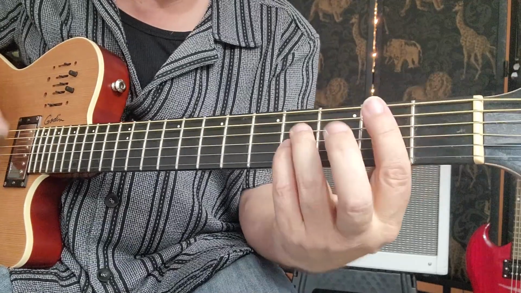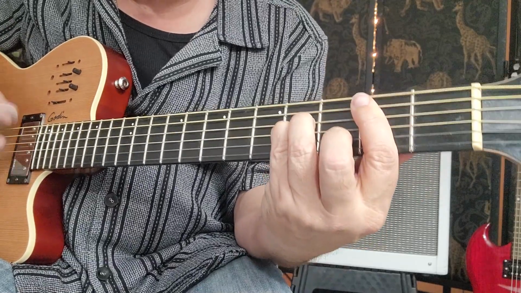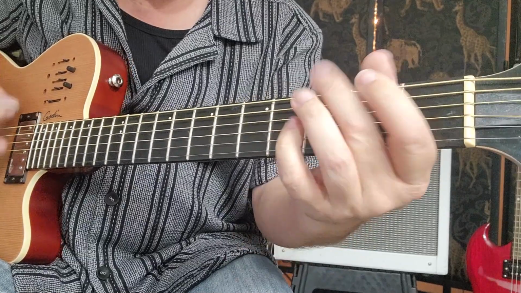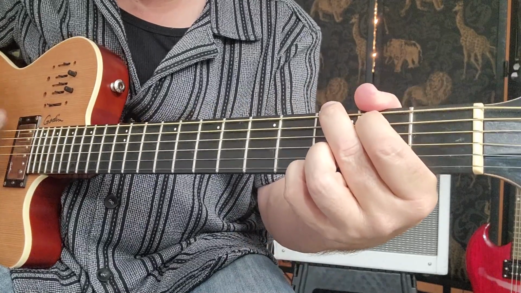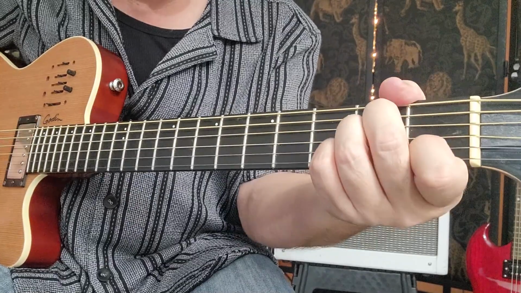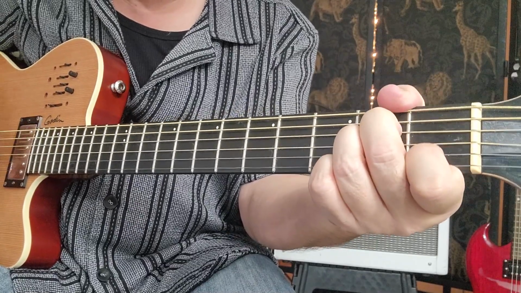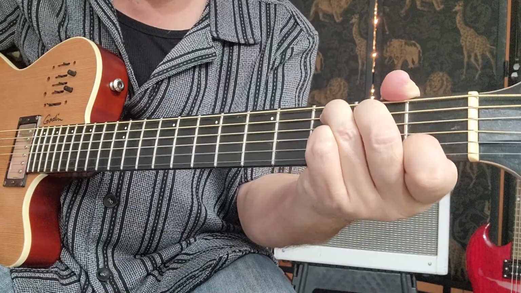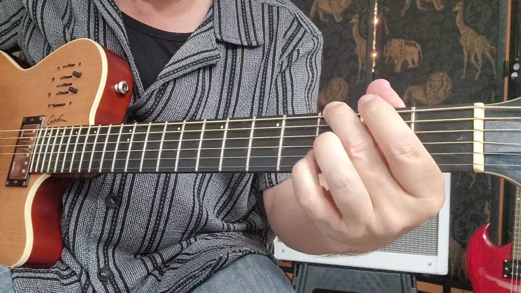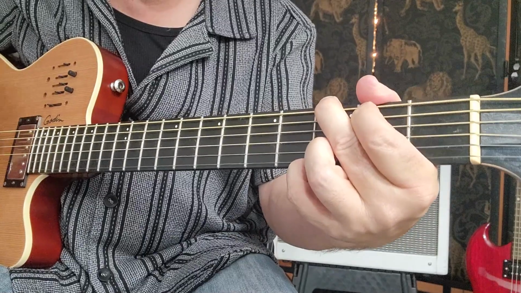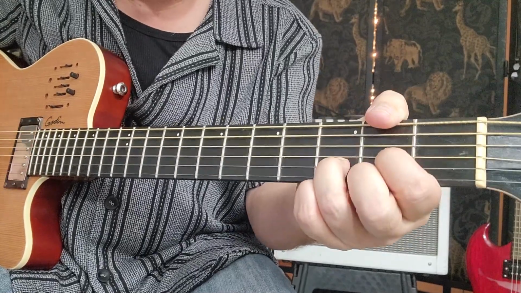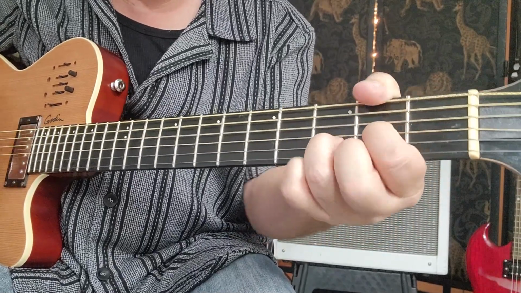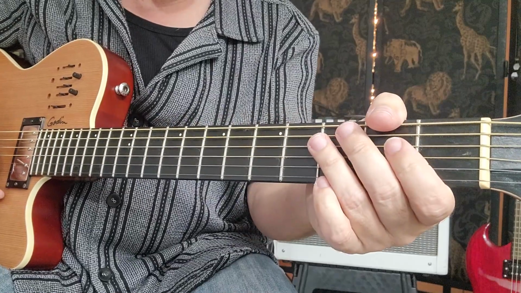Back to the B, G, A, C, up to that D and G. That's your quickest change in the whole song. Now it goes to the chorus.